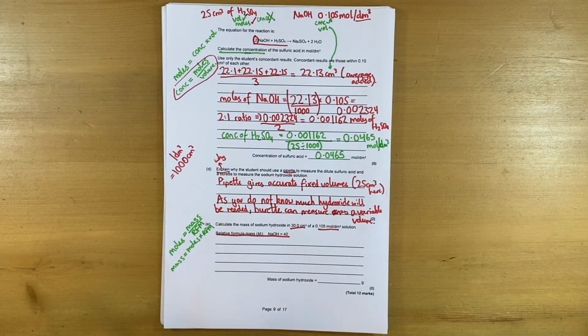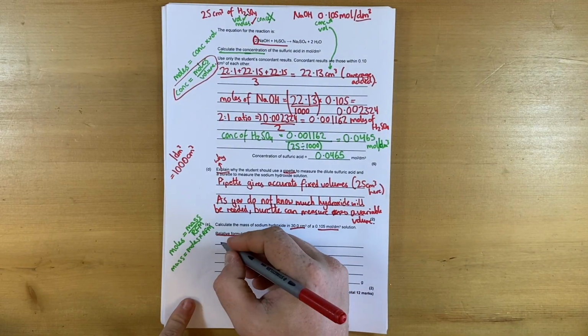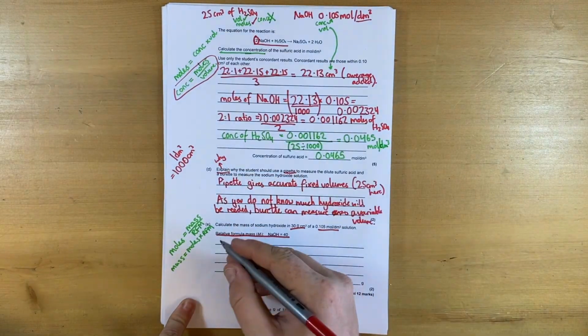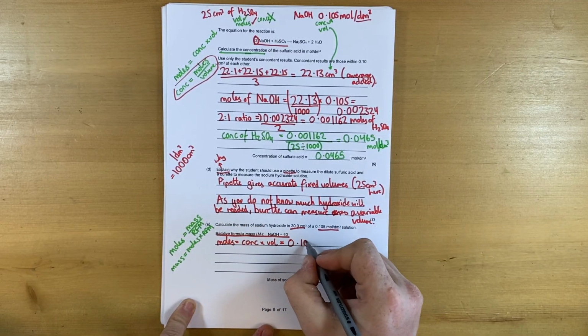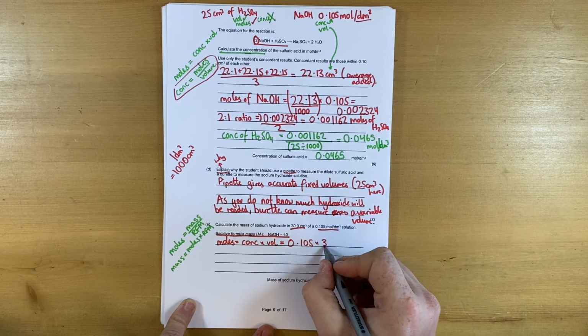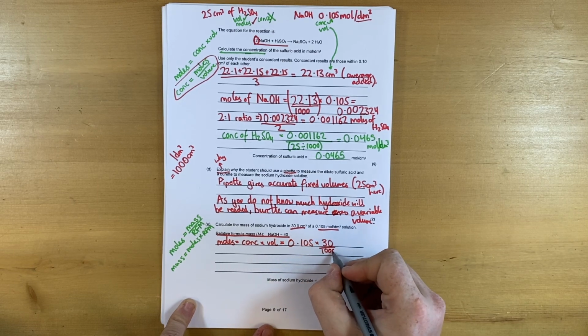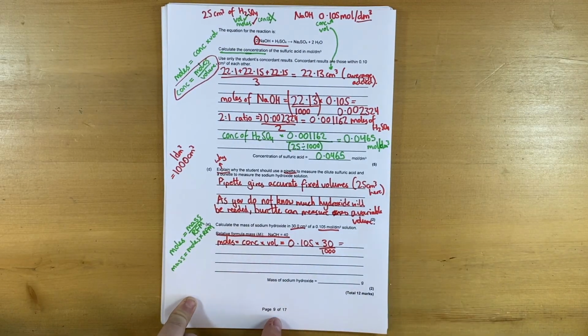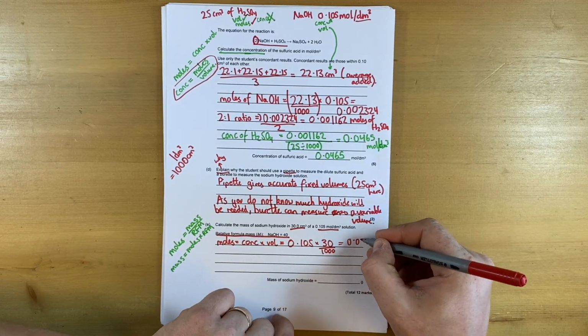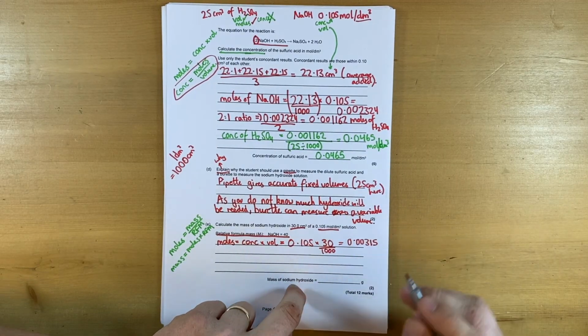So how are we going to get the moles? Well, we can do that from our solution. So we can go back up to here, moles equals concentration times volume. Our concentration is 0.105. Our volume is 30 divided by 1,000 because we're making that into decimeters cubed. And that gives our moles as 0.00315.